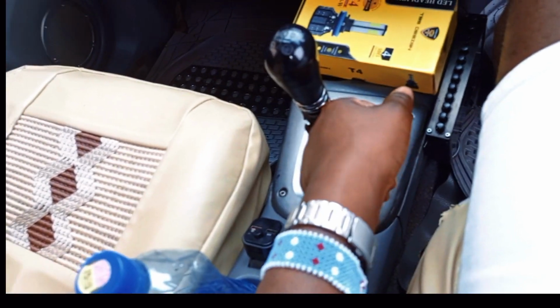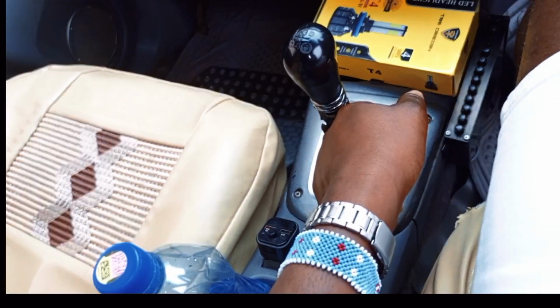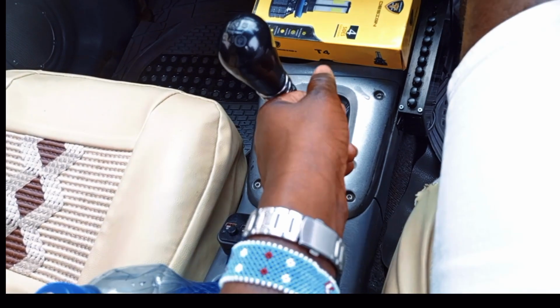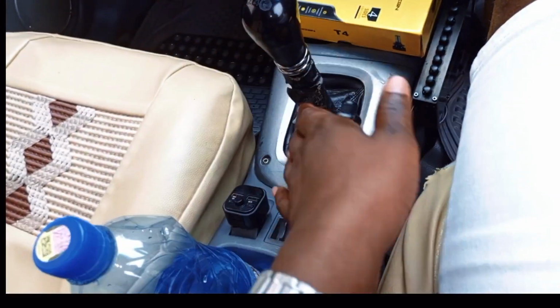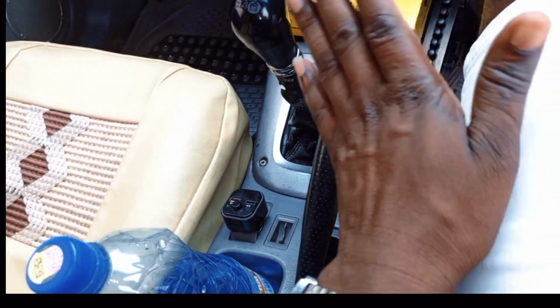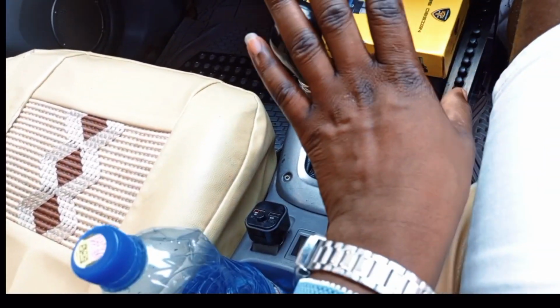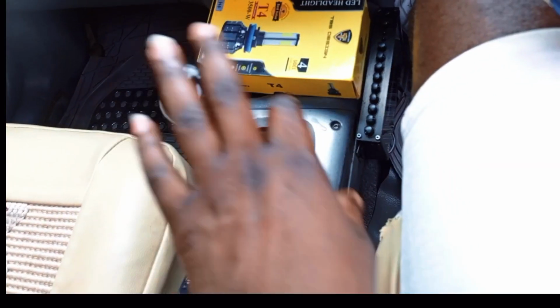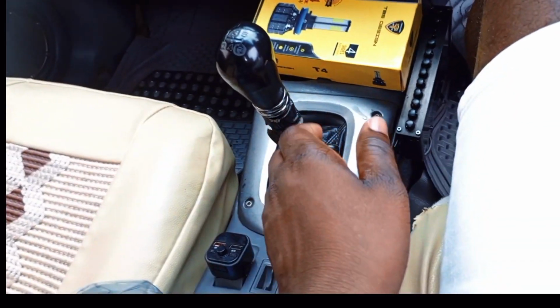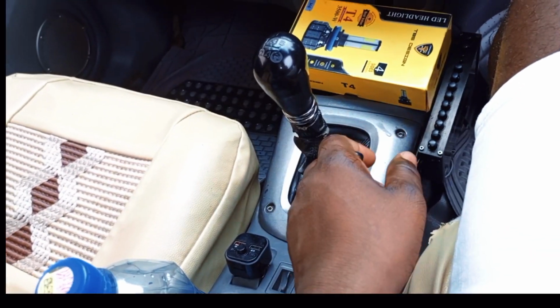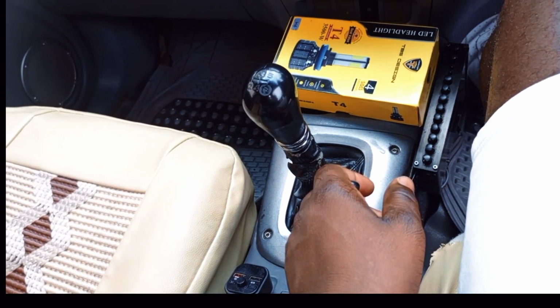But of course you must also get to understand that there are certain kinds of cars where the clutch and the handbrake are on the right hand side, and they are normally operated from the right hand side. But this is different because it is operated from the left hand side. That is how most of the cars are like. So that's exactly how to operate a manual transmission car.